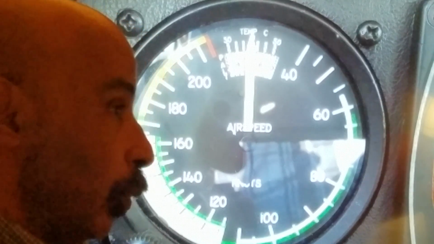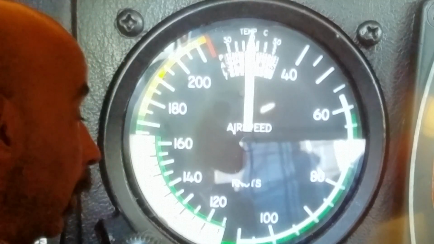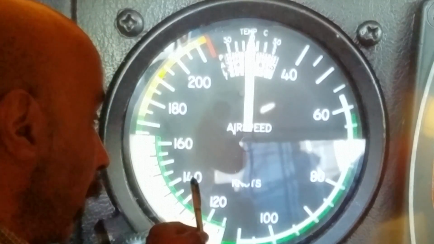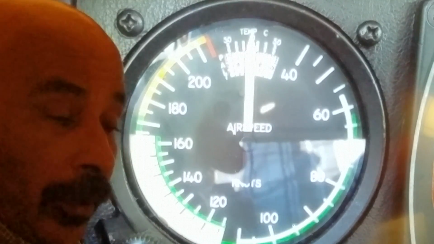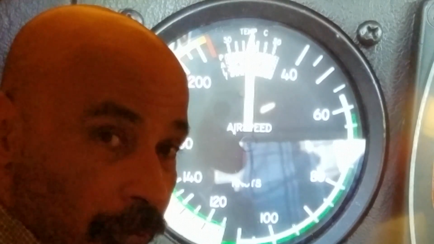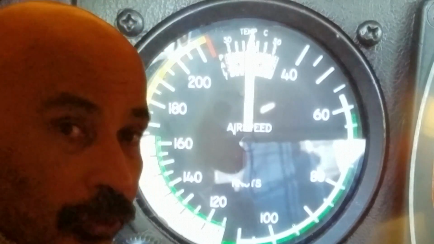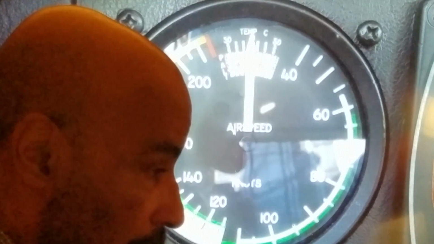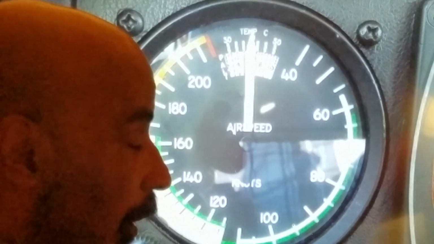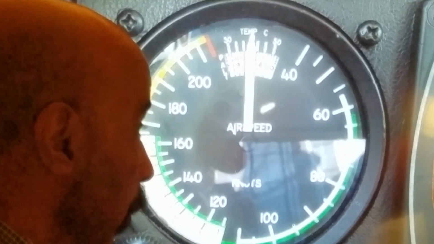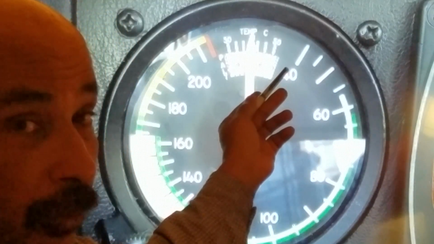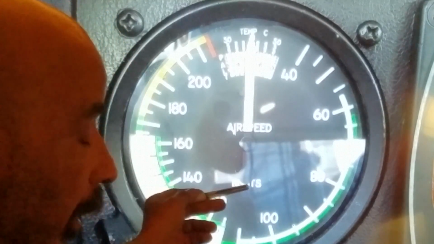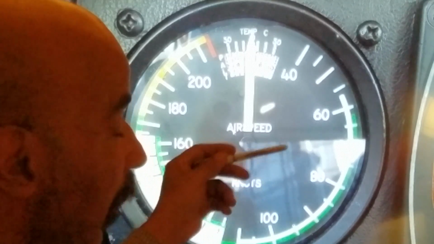If the air mass is moving fast enough, you might be indicating a good high indicated airspeed. But if you're flying into a severe headwind, like into a jet stream, and it's blowing against the aircraft, holding the aircraft back, then ground speed could be as low as 40 miles per hour, 40 knots, if we're talking about a gauge that is indicating in knots.